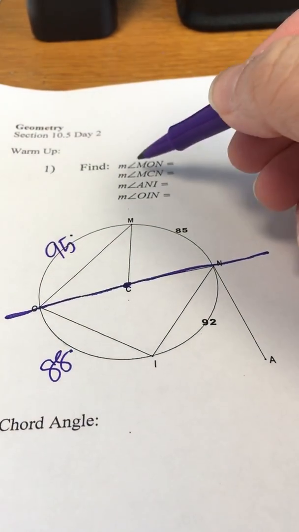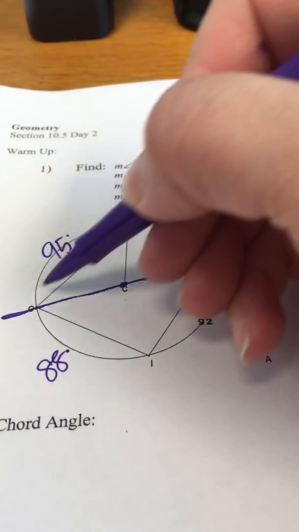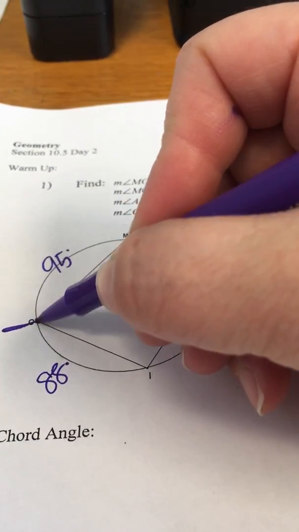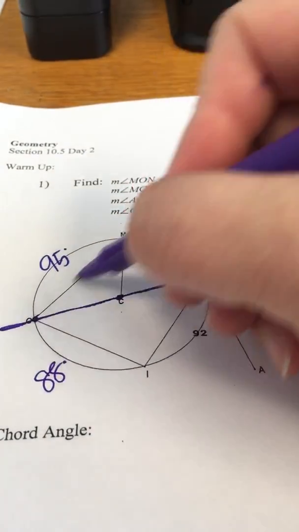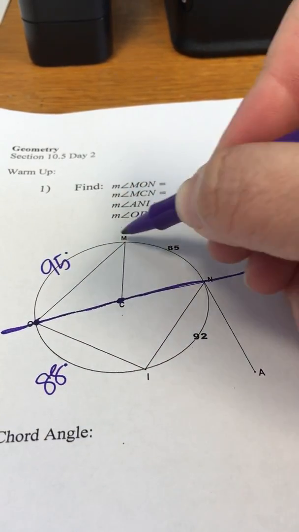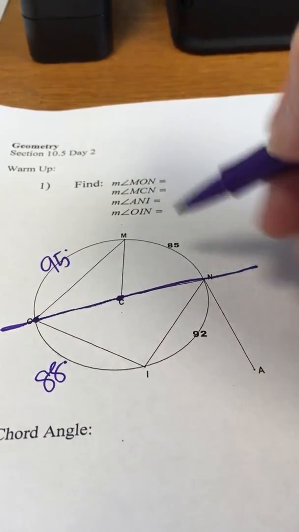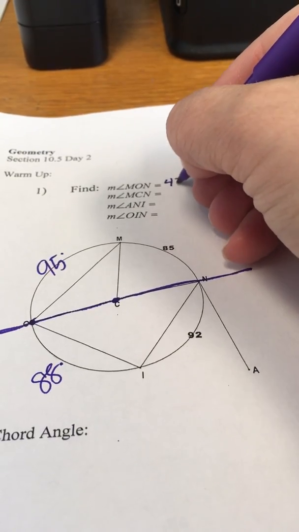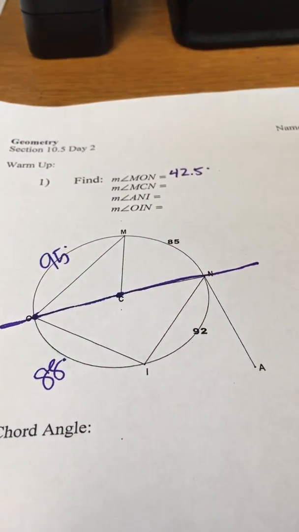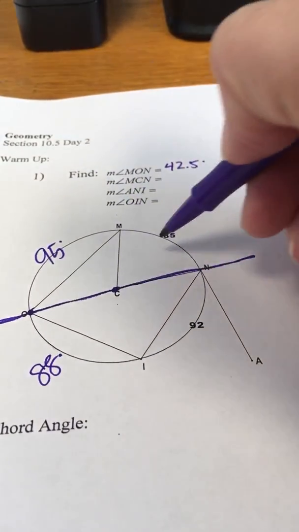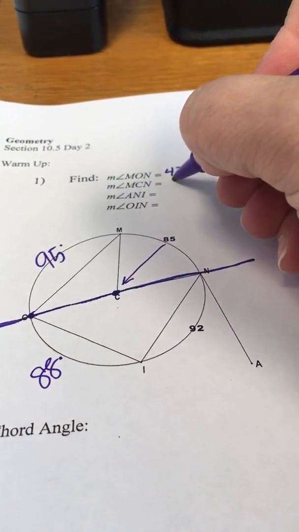And then just see what I'm looking for. M-O-N. Since it's on the edge of the circle, you find the arc. It's in between its two sides, so that's 85. And divide by 2, so that's 42.5. MCN is directly at the center, so you just take that 85 in.